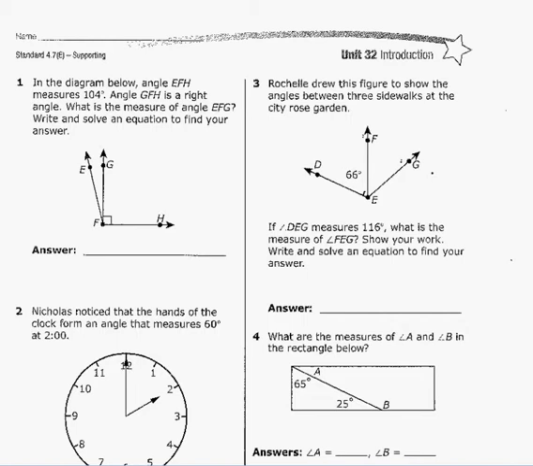So it's saying that angle EFH right here is 104 degrees, and angle GFH is 90 degrees. And what we're trying to do is find out what angle EFG is. So we got some information right there. We know what the bigger angle is. The bigger angle is 104 degrees.